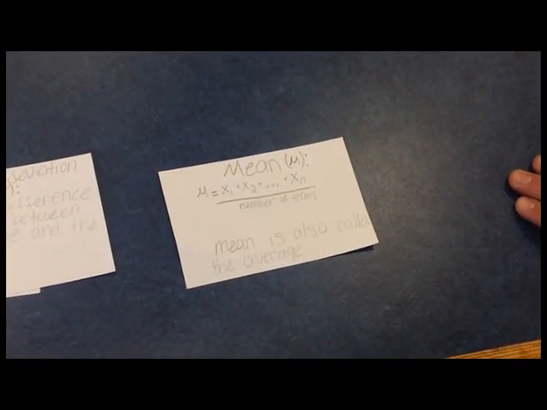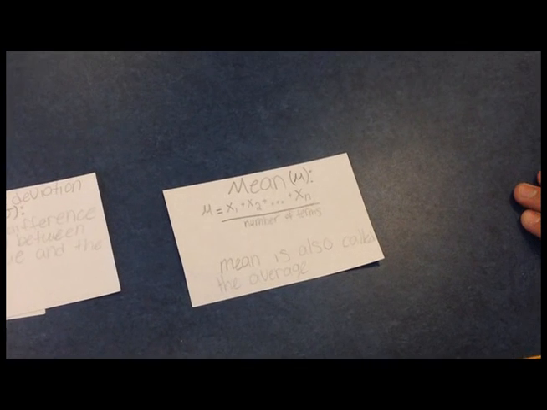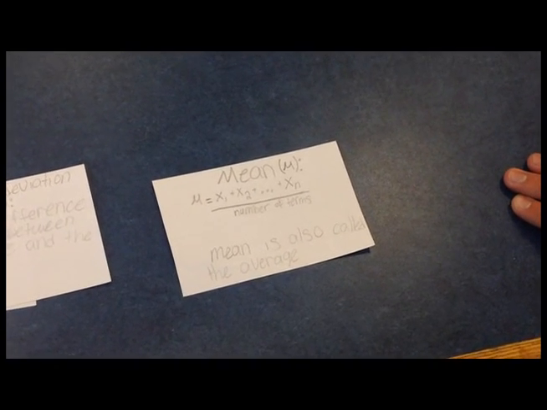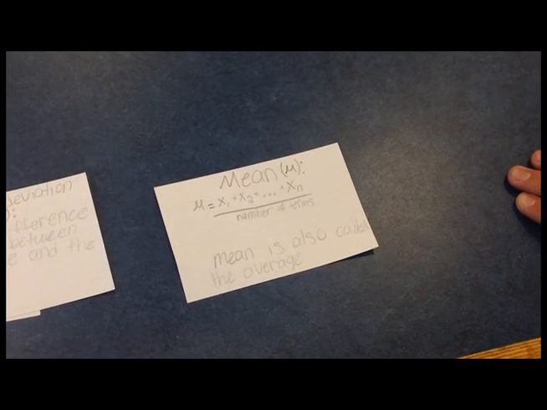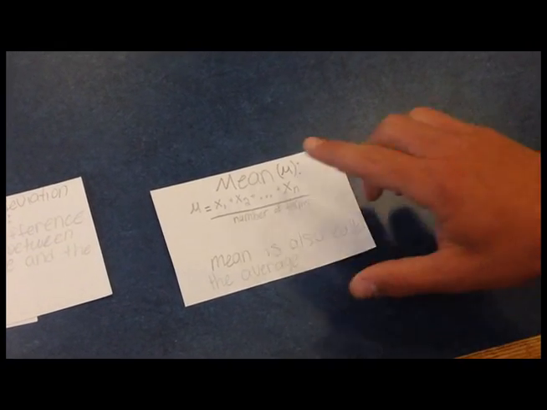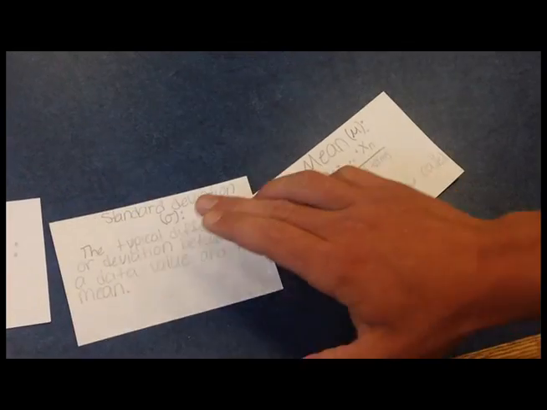Mean. The mean is also called the average. You'll take each factor and add them and then divide by the number of terms. And that's the symbol for mu, symbol for deviation.